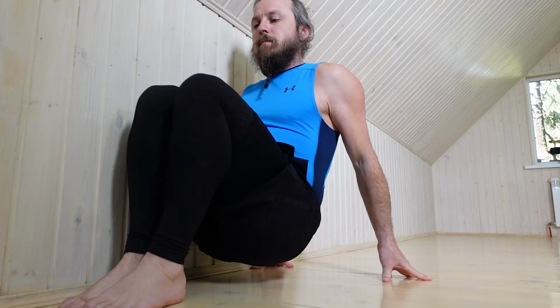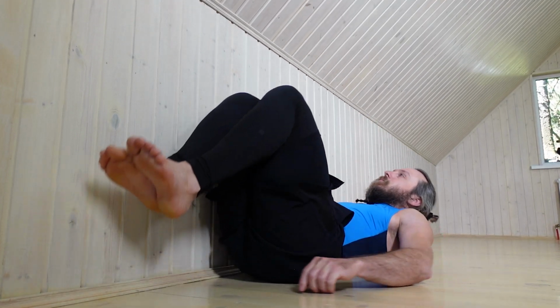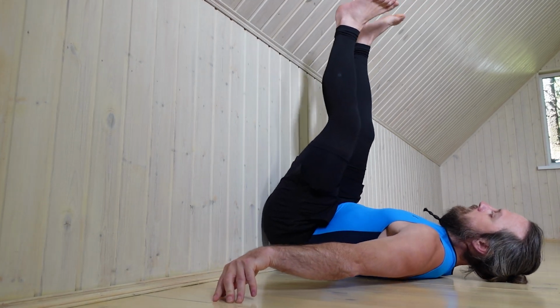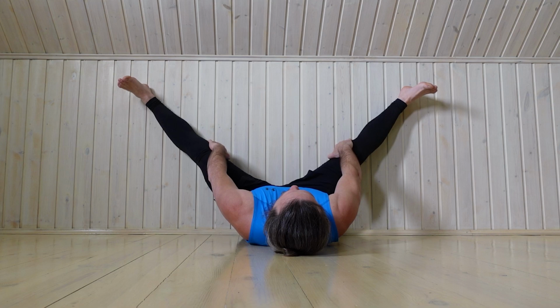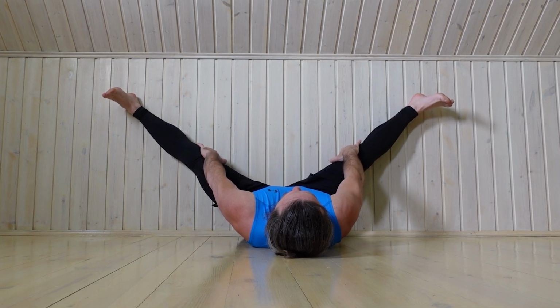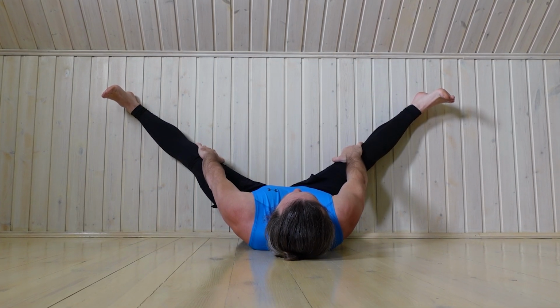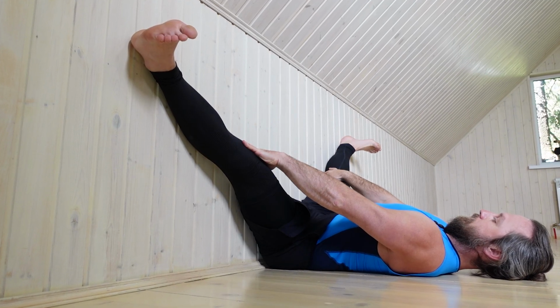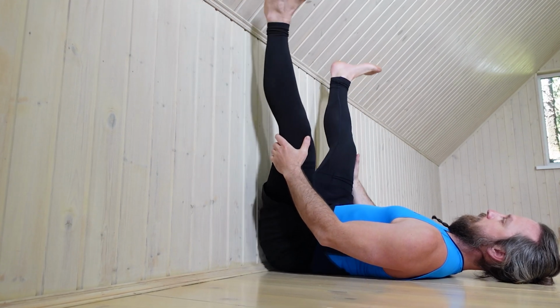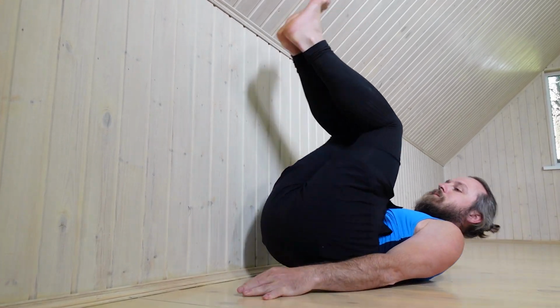A similar exercise can be performed near a wall. Sit sideways near the wall and lie on your back. Turn and press your pelvis against the wall. Gently spread your legs apart and achieve a stretch in the inner thighs. You can slightly assist yourself with your hands, applying additional pressure. Hold the final position for 1 to 3 minutes, maintaining deep and calm breathing. Then slowly bring your legs together and return to the starting position.